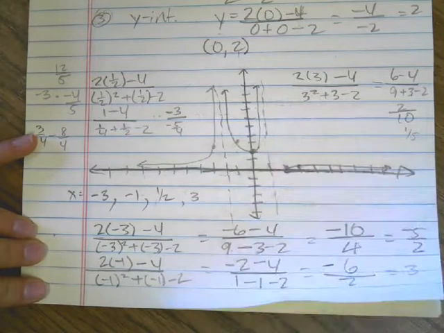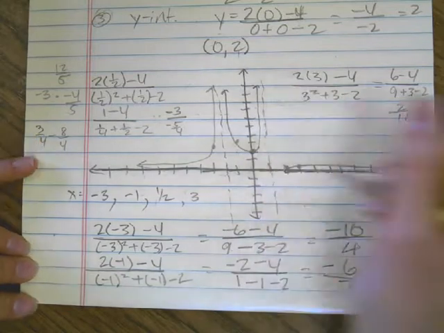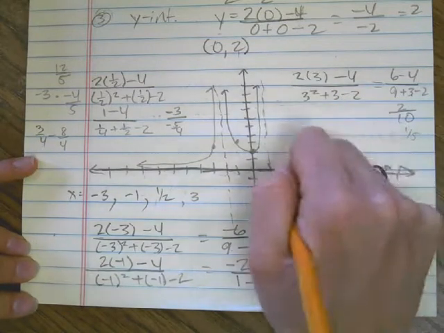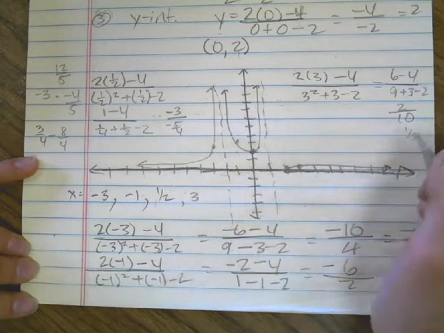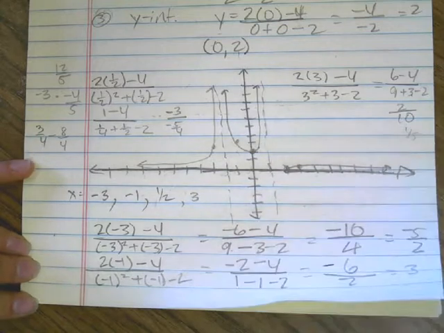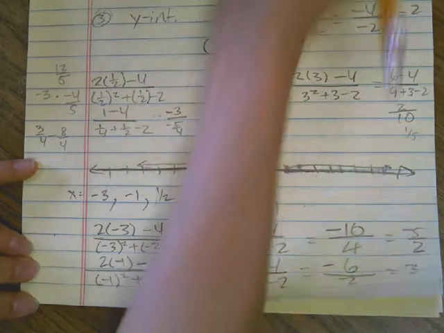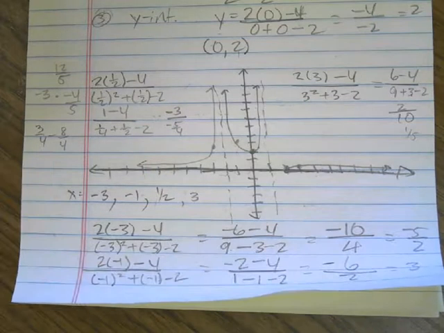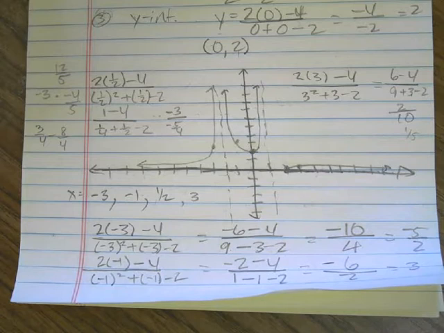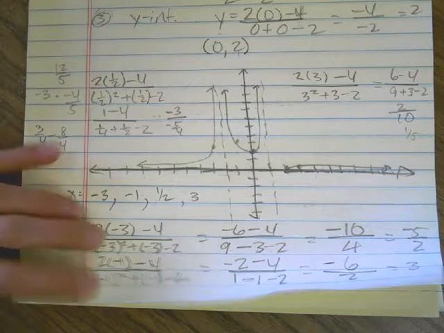And we need to know whether or not it's going to come from up or down. So we'd plug in 1.5. I'm just going to do this quickly on my calculator so that you guys will be able to have it. So 2 times 1.5 minus 4 is negative 1.